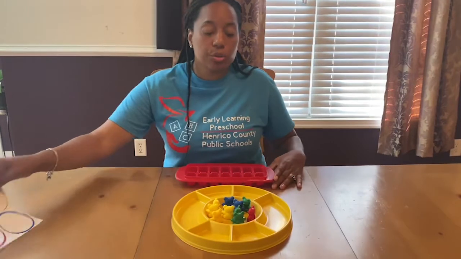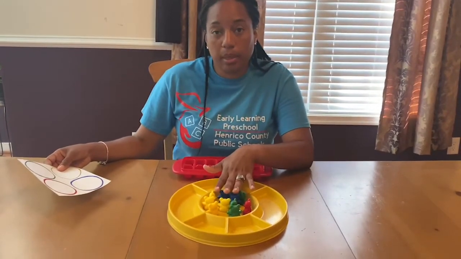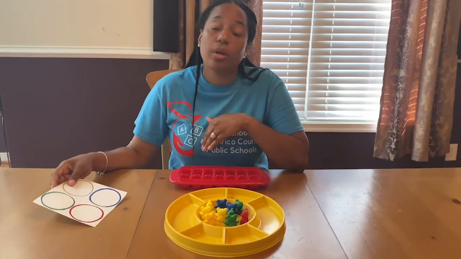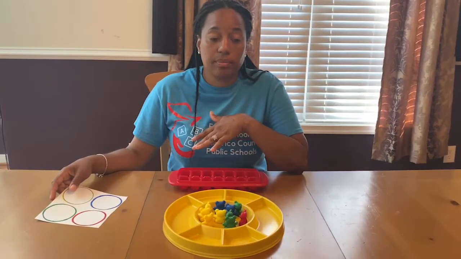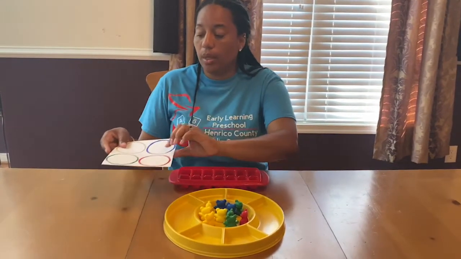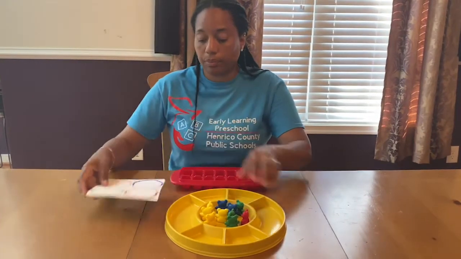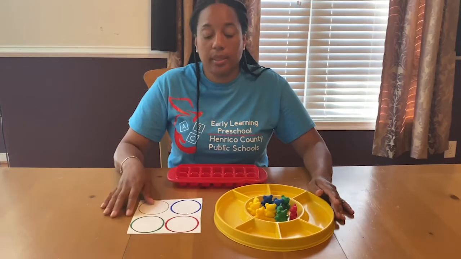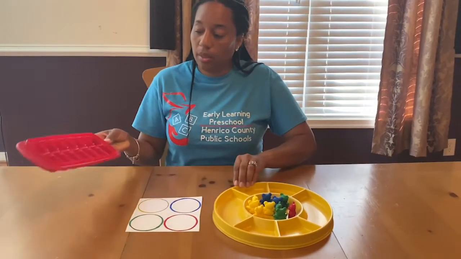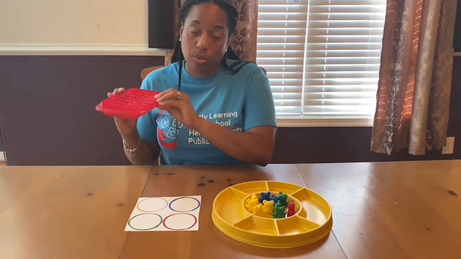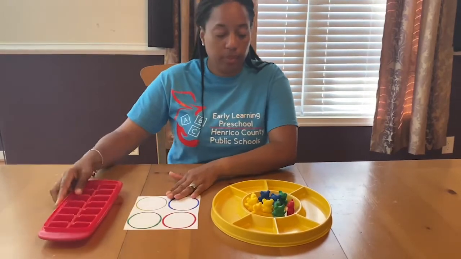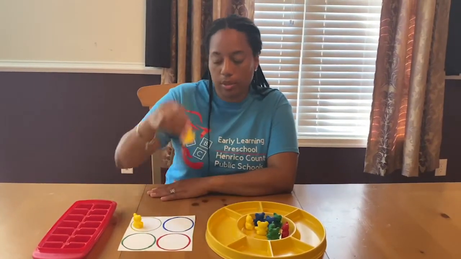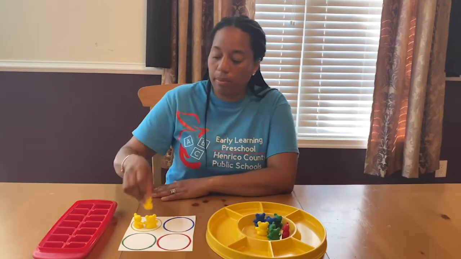The materials you would need would be your counting bears, or you can always go back to your Fruit Loop cereal or any other actual things that you have at home. I have a mat here that I'm going to use, and I'm going to sort them out like we did earlier on. And then I'm going to compare them using this ice tray, so you can use an ice tray as well. So we're going to go ahead and sort them by color.